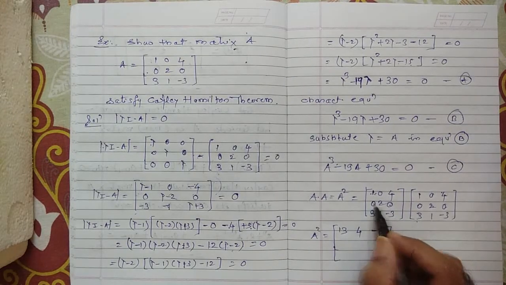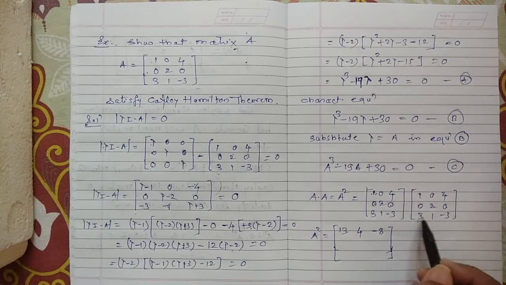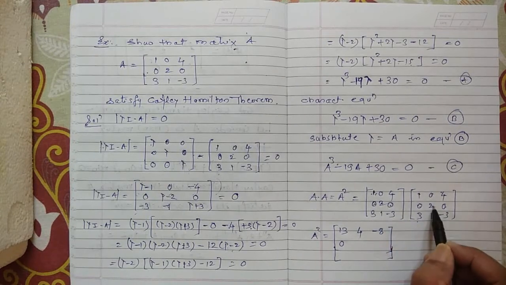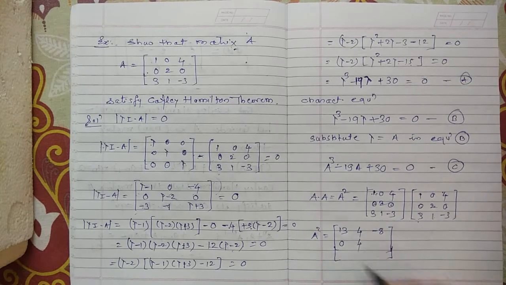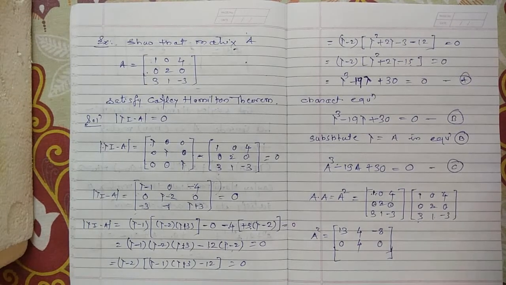Now the second row and the first column. 0 into 1, 2 into 0 and 0 into 3, so here is the 0. Now 0 into 0, 2 into 2 that is 4, and 0 into 1 that is 0. So again we have here 4. And 0 into 4, 2 into 0 and 0 into minus 3, so we have here 0.